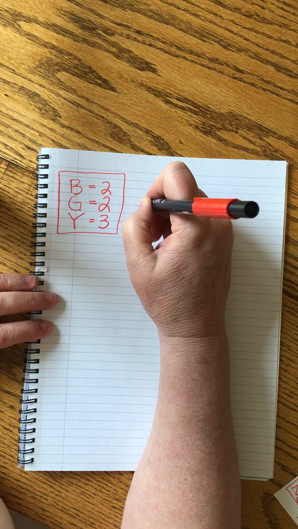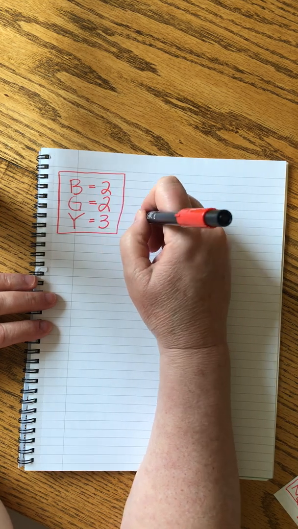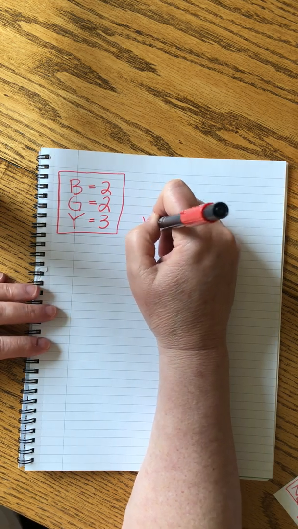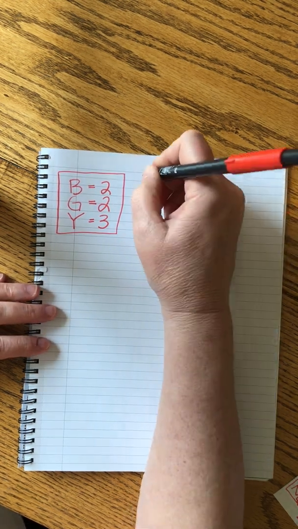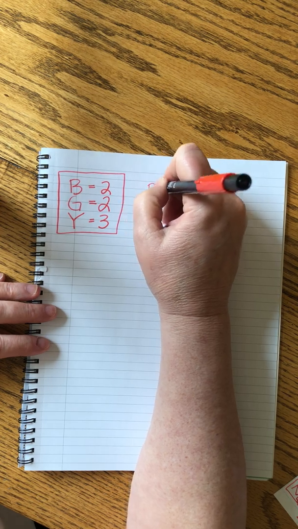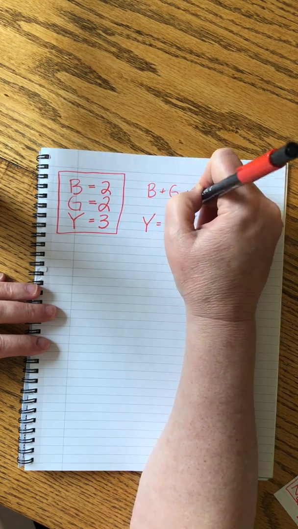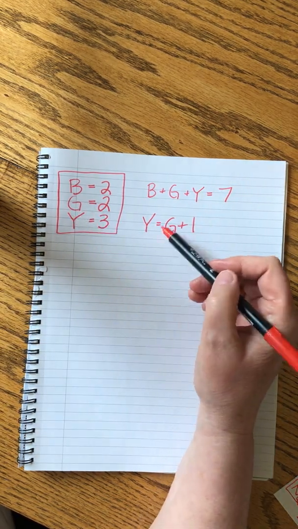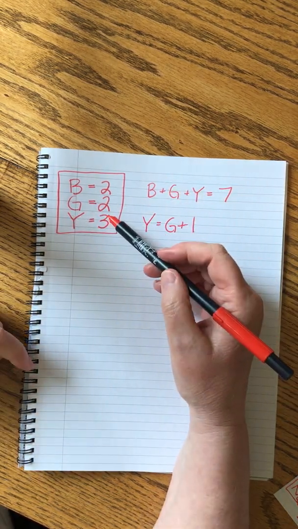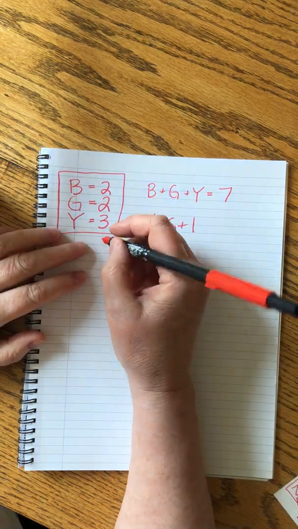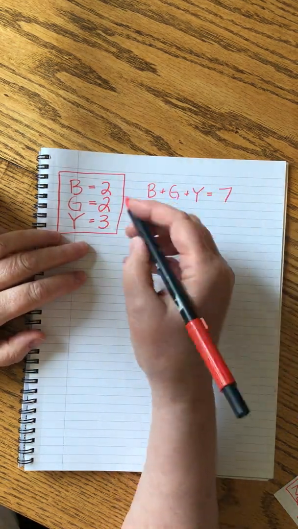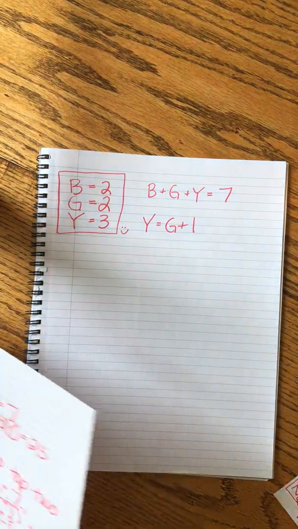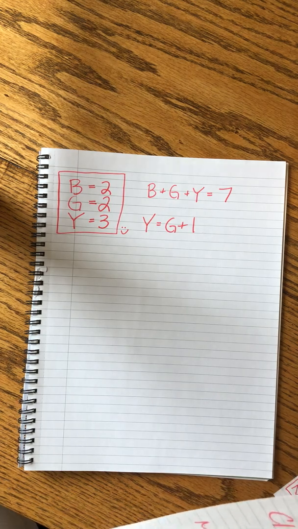Okay, for this one we knew that we solved for g, and then we know that y equals g plus 1, and then we know that b plus g plus y equals 7. So that's how we did this one first, then we did this one, then we did that one. This is the right answer. They add up to 7, right? 4, 5, 6, 7. Yes. Yippee-yi-yo, kaye. We're done with that one. And there are just the 2 of them, all right?